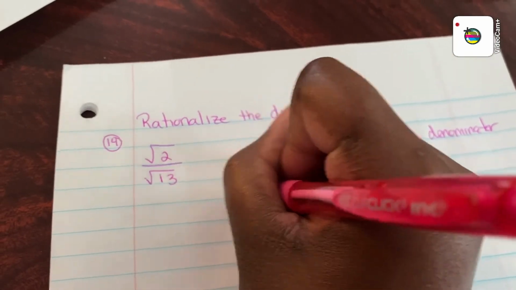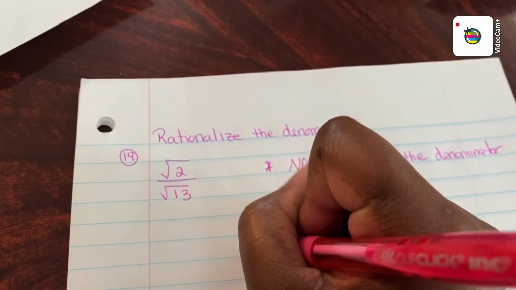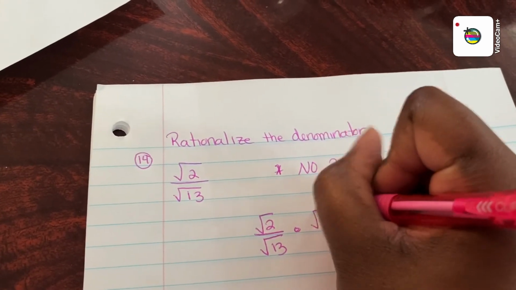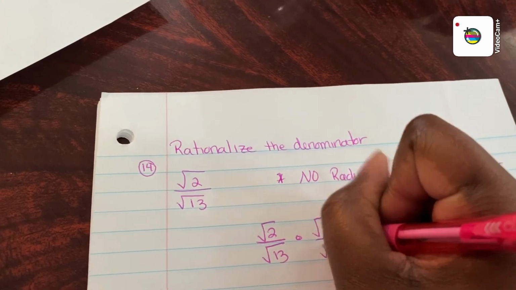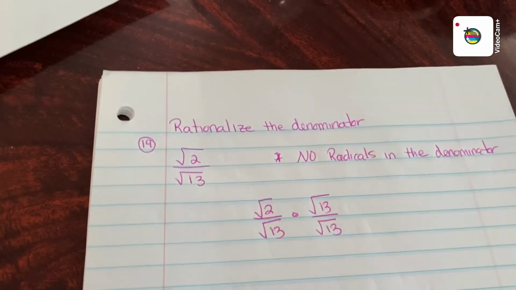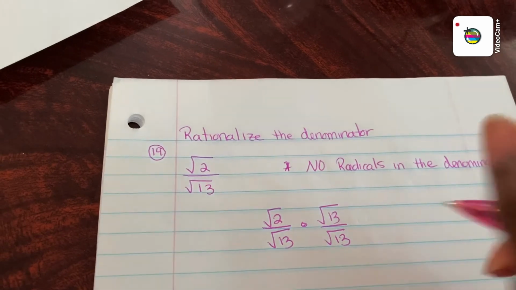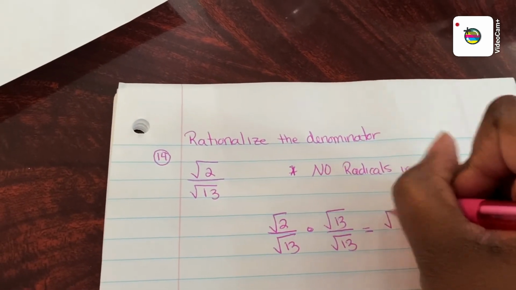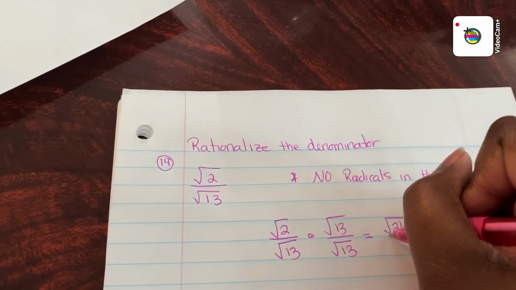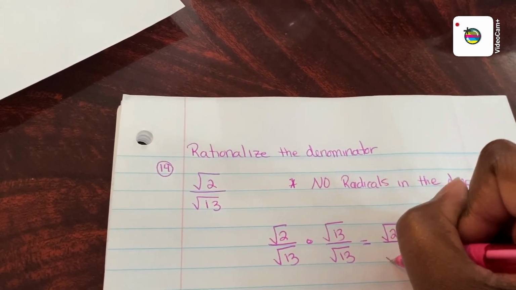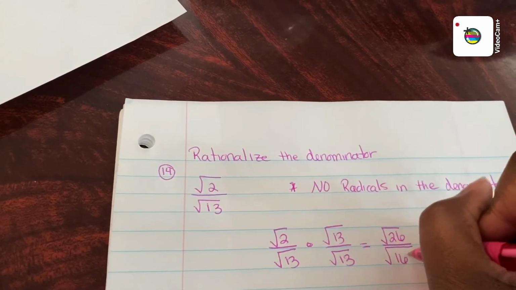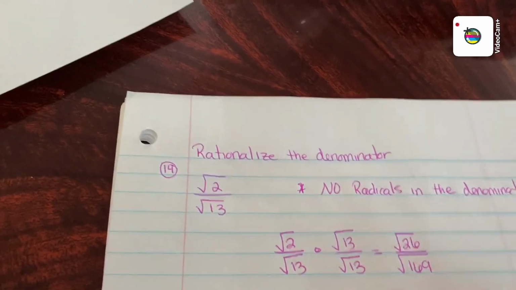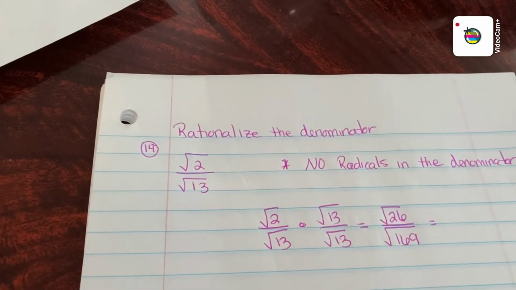So if I have square root of 2 in my numerator over the square root of 13, I'm going to multiply the top and the bottom by the square root of 13. All right, I'm doing this kind of the long way, okay? So when I do that, I have square root of 26 in the top, or my numerator, over the square root of 169 in the denominator. Well, my top, I can't simplify that anymore. That has to stay the same.